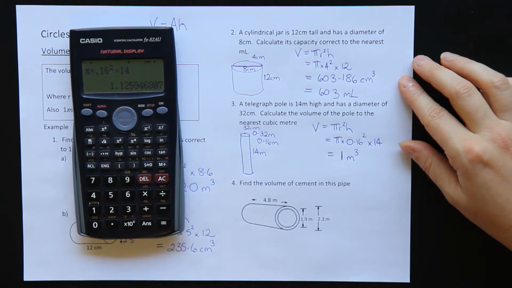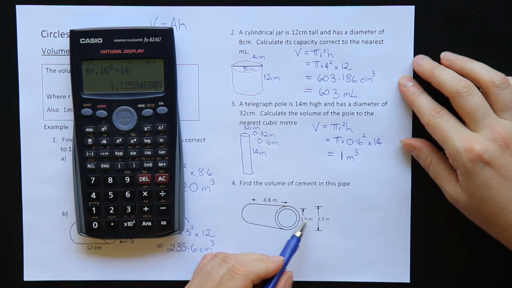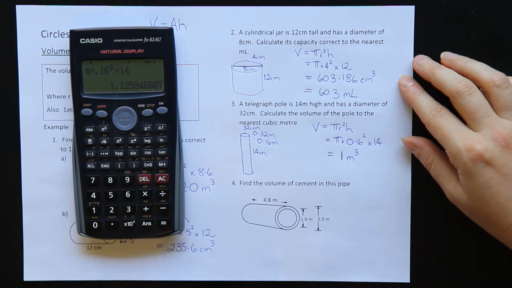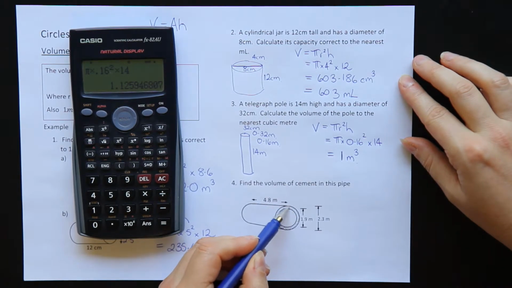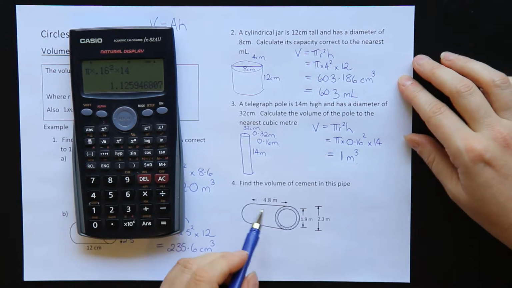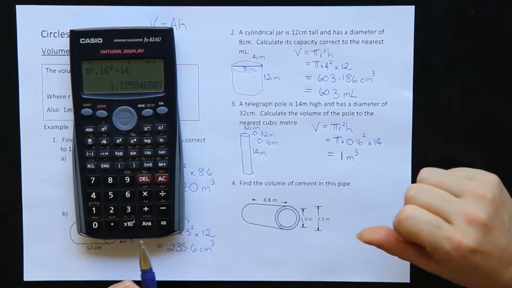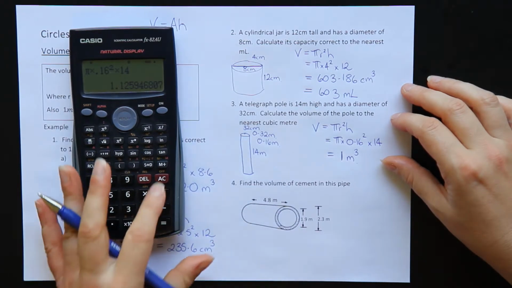Question 4, find the volume of cement in this pipe. So that means the cement to make the pipe. It's a cement pipe that has a 2.3 outer diameter and a 1.9 inner diameter and is 4.8 meters long. So we want this amount of cement that is making up my pipe. What I want to do is calculate the volume of the outside cylinder and subtract off the little inside cylinder. Now before I do that, I'm going to halve these measurements so that I have the radius.